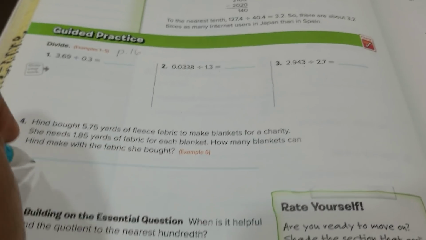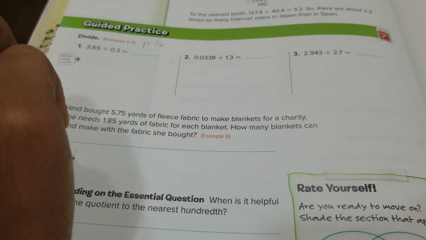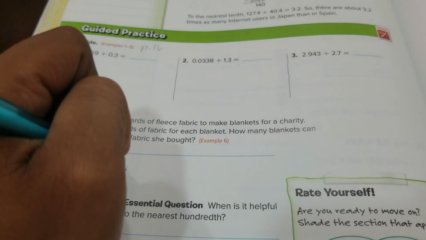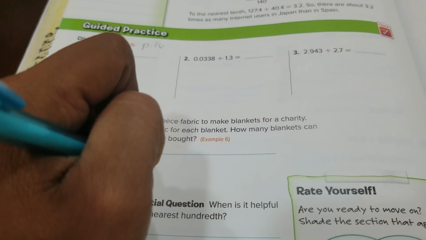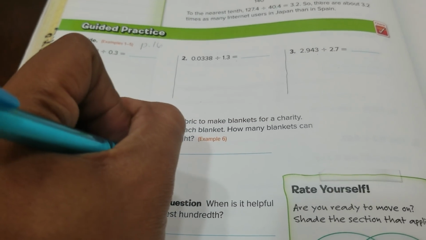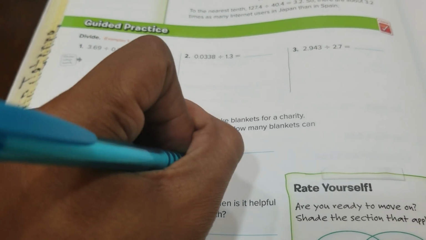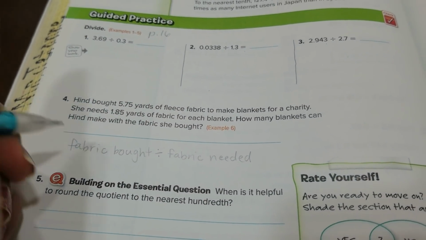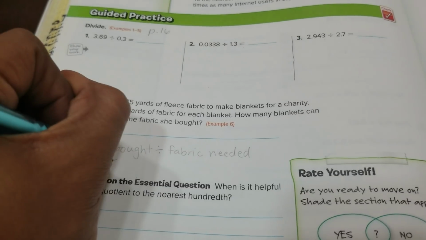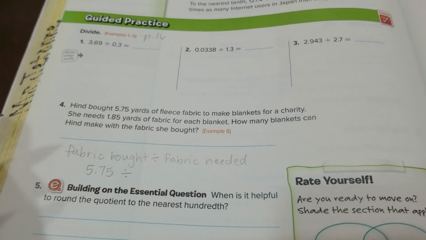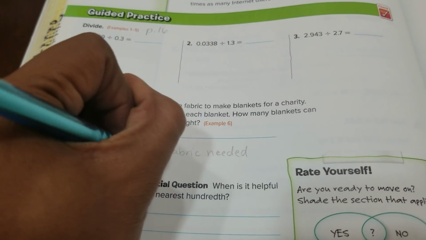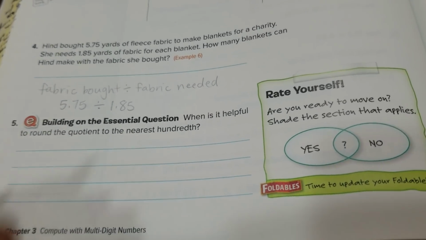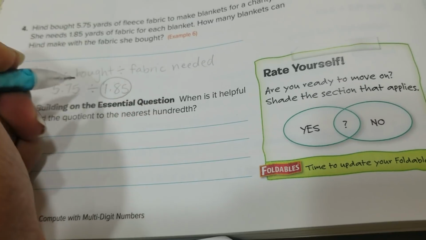So in this case, we're going to have fabric bought divided by fabric needed. Okay, how much did she buy? She bought 5.75 divided by how much does she need? 1.85.